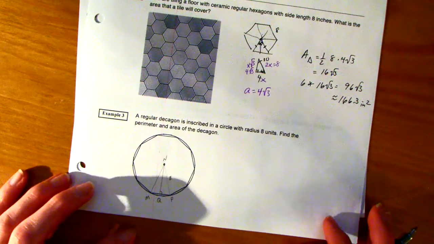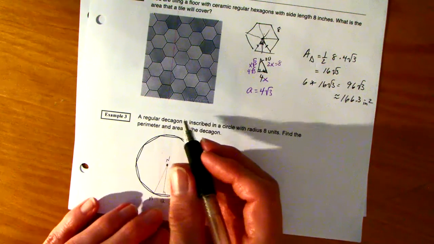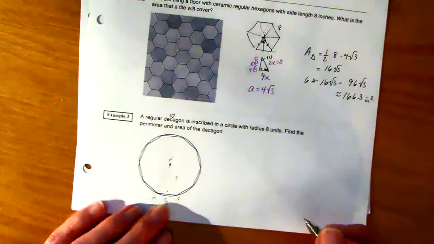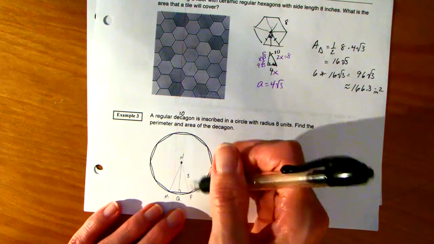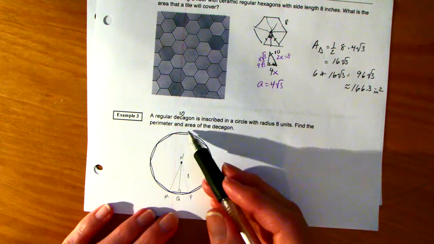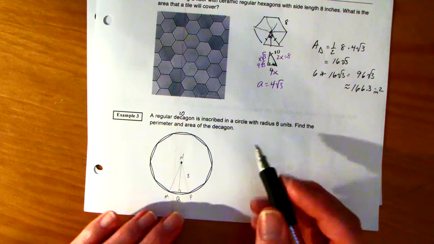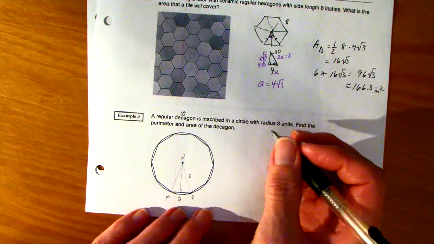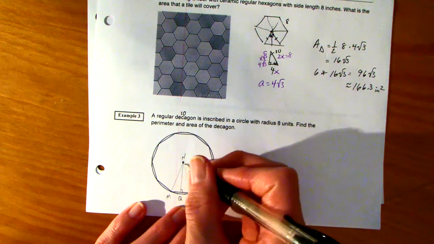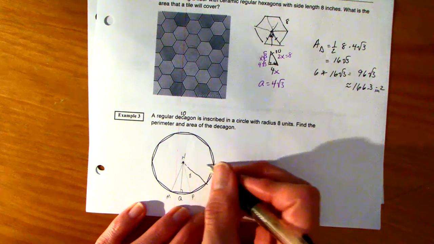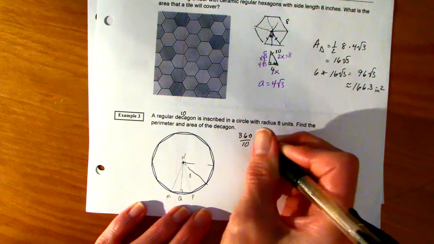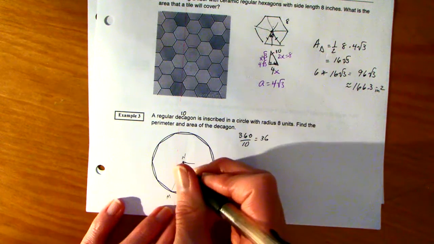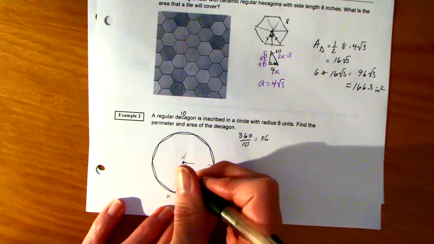Next one. A regular decagon, that's 10 sides, is inscribed in a circle with a radius of 8. So now the radius is 8. Find the perimeter and the area of the decagon. If I remember, we have 10 of these triangles. If I take 360 divided by 10, I get 36, so this angle right here is 36.